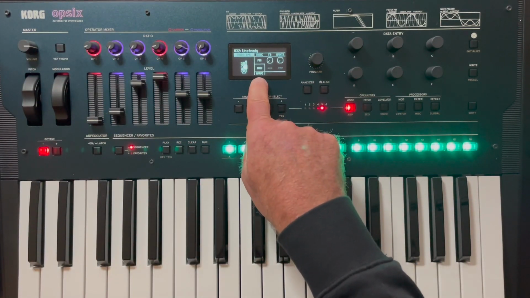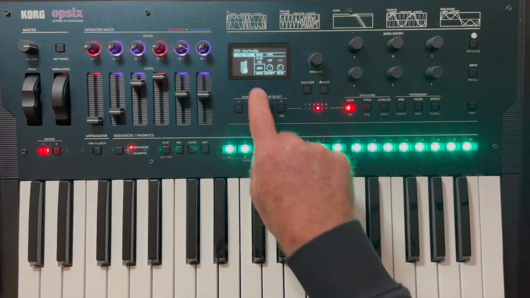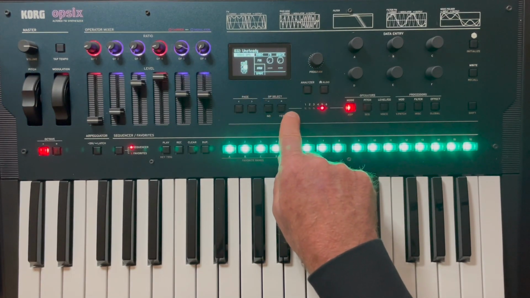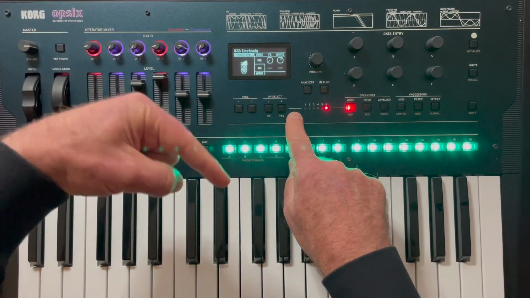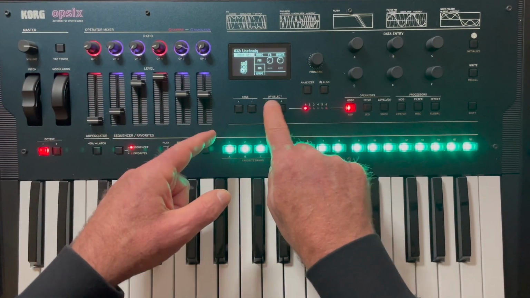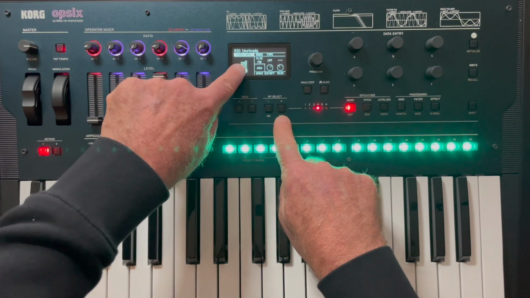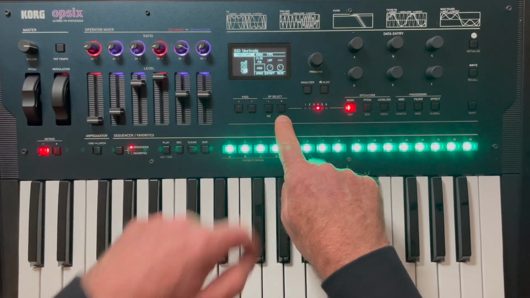Operator 5 is providing a sawtooth wave, and that's modulating operator 4's cutoff frequency. Operator 6 is modulating operator 5, so the combined output of both of those operators is modulating the cutoff frequency of operator 4.